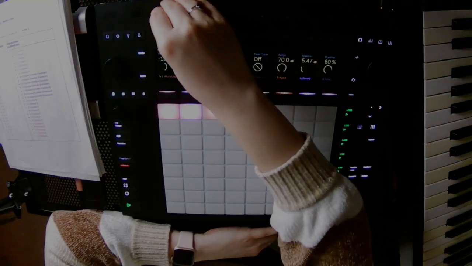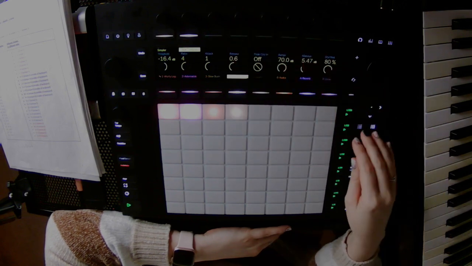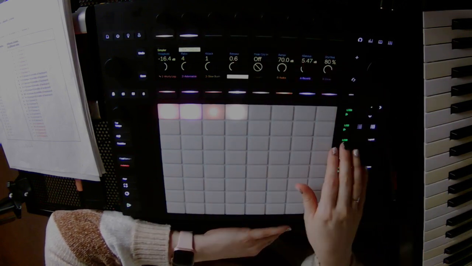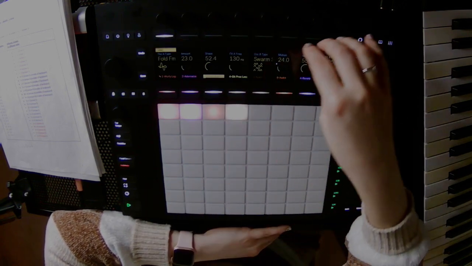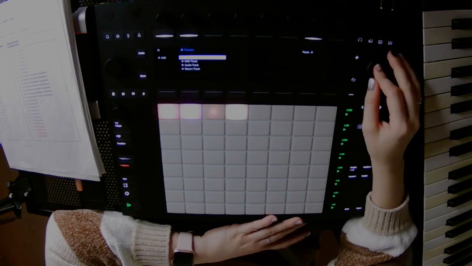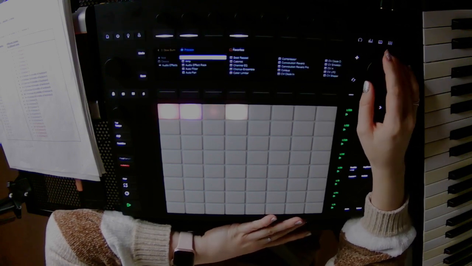I'm turning up the makeup, turning down the threshold, and turning down the dry wet right now. Okay. I'm gonna add one to this one as well.